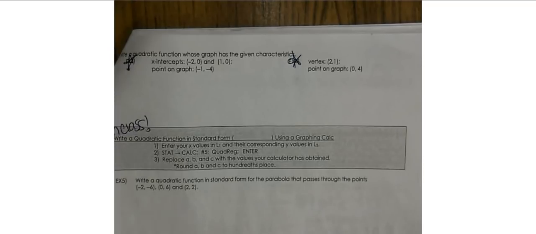All right, so our x-intercepts in this case are negative 2, 0, and 1, 0. And since they're giving you x-intercepts, chances are you should write your equation in intercept form of y equals a times x minus p times x minus q. So in this case, I know that my p value is equal to negative 2, my q value is equal to 1, my x value is equal to negative 1, and my y value is equal to negative 4.